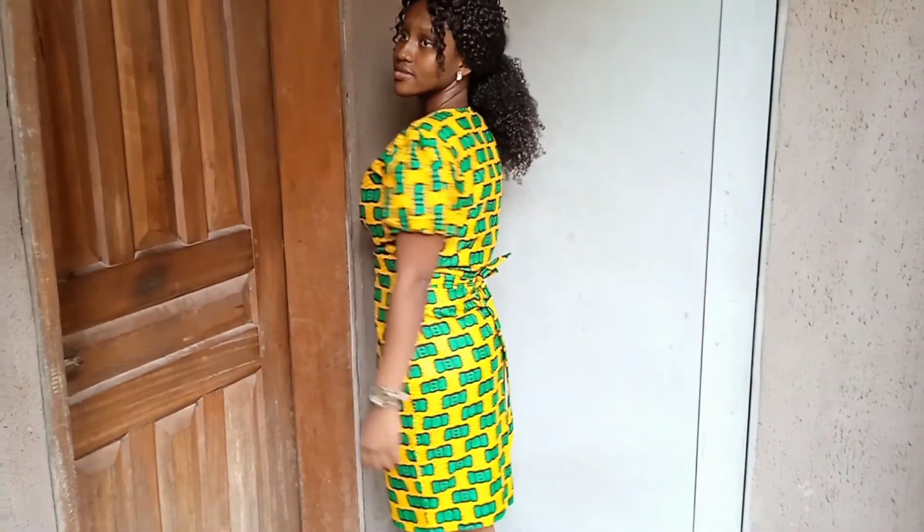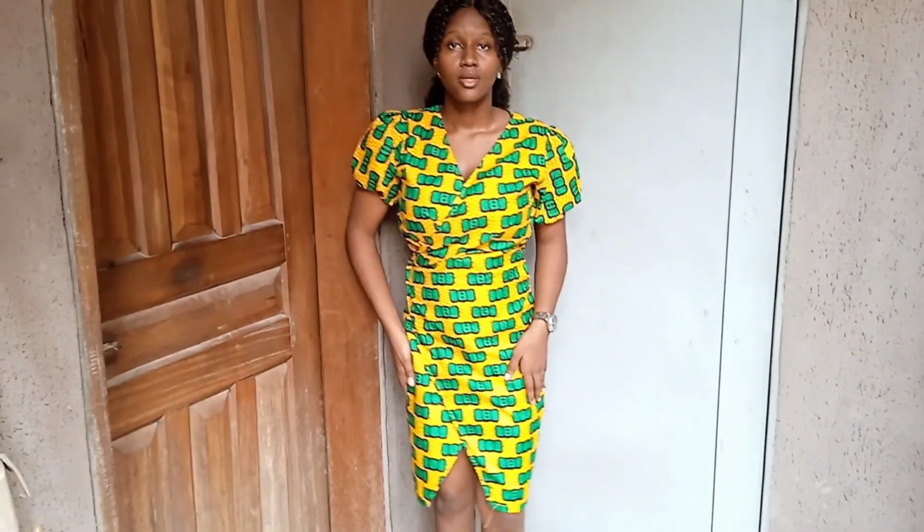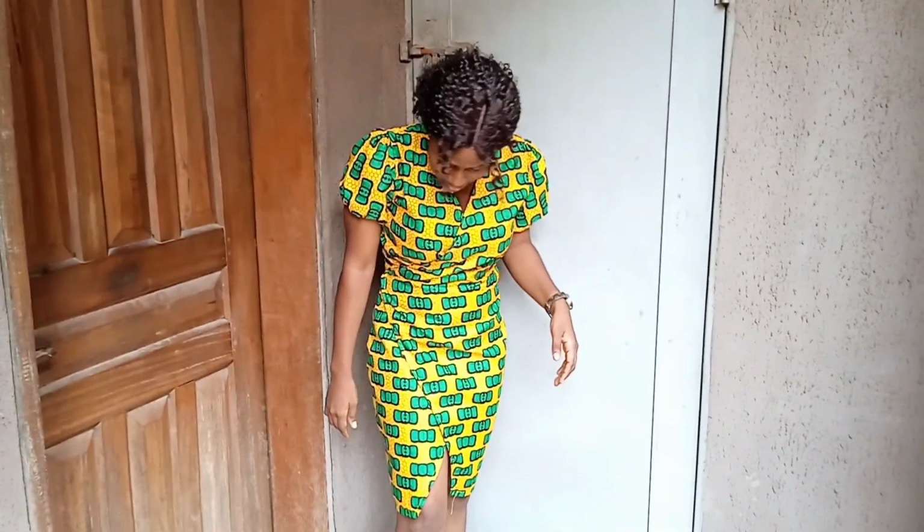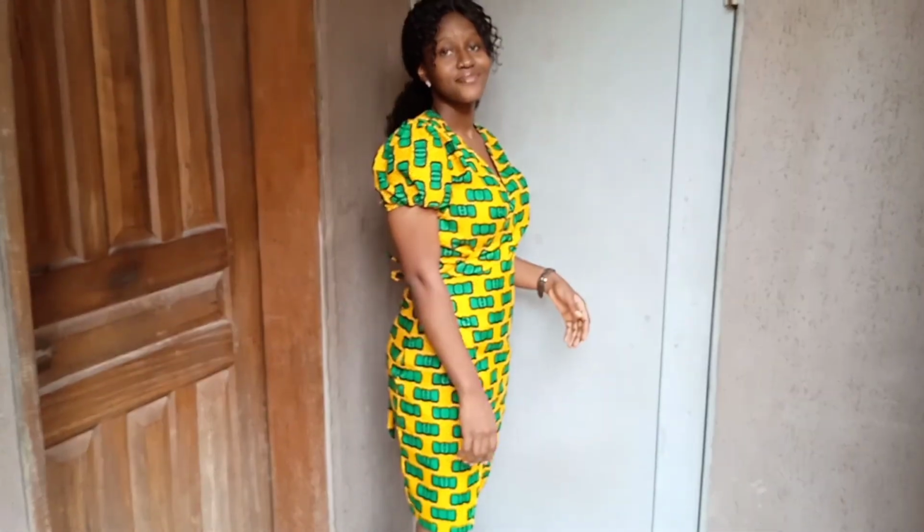Hey everyone, do you want to learn how to make this beautiful wrap dress? Well, guess what? You are at the right place because I'm going to show you how to make this beauty.